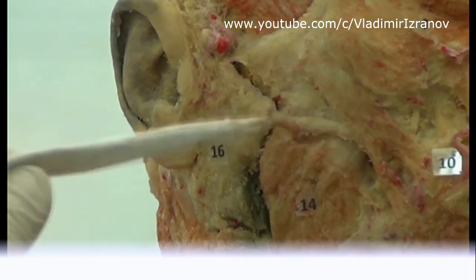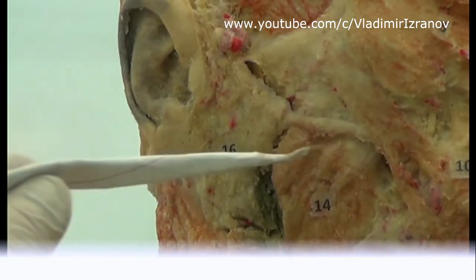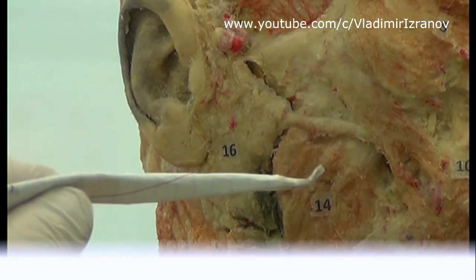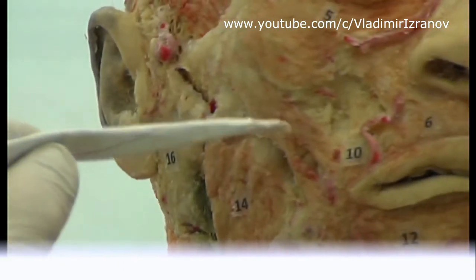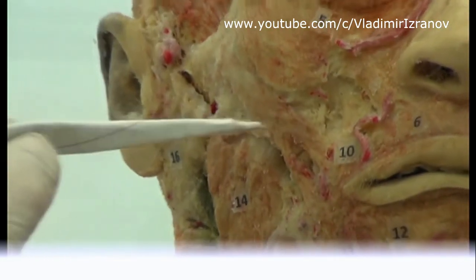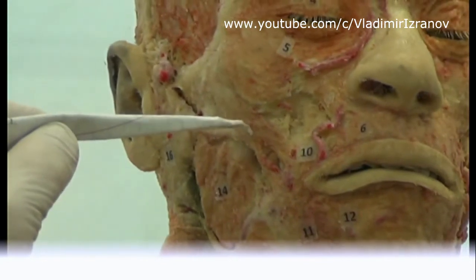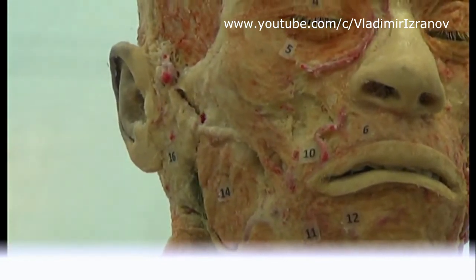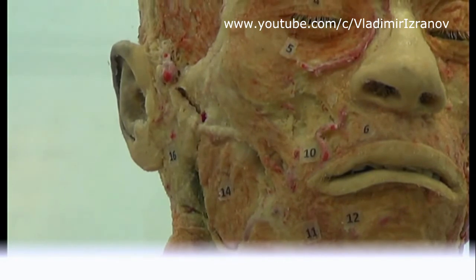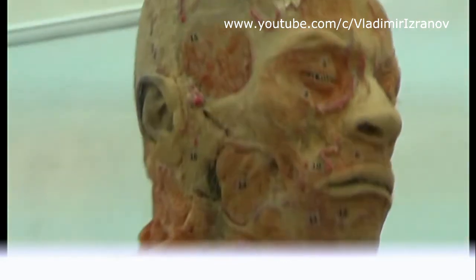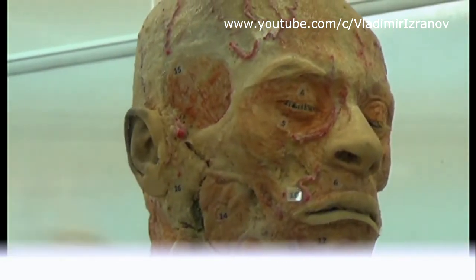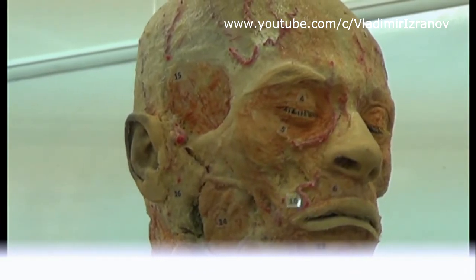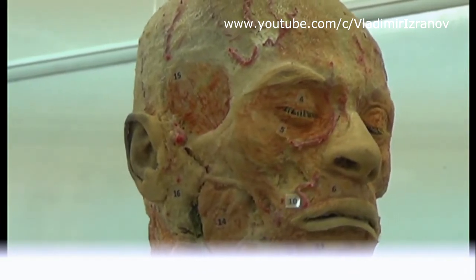We can see that it crosses musculus masseter, and here disappears. Why? Because it penetrates musculus buccinator and enters into the oral cavity.